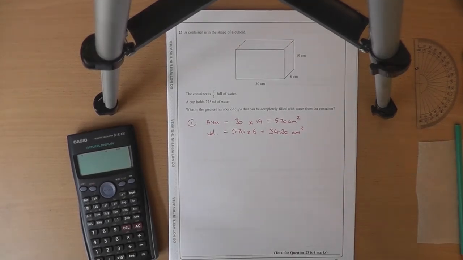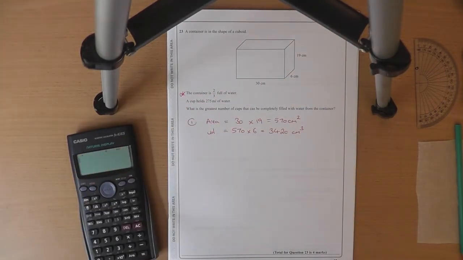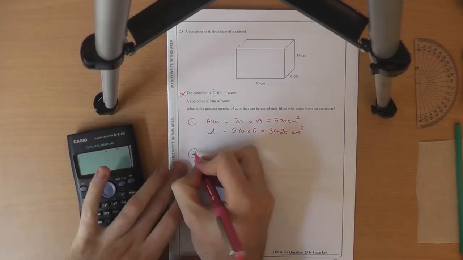Now we're told that the container is 2/3 full of water. So we need to work out how much water can go in there in terms of centimetres cubed. We're not going to fill it, we're not going to have 3,420 centimetres cubed, we're only going to have 2/3 of that. So our step 2 then.